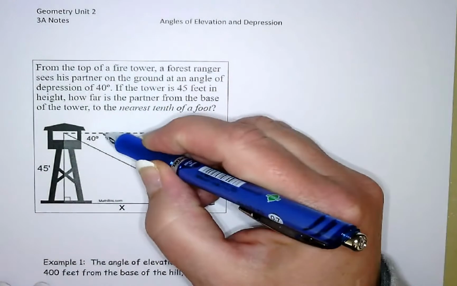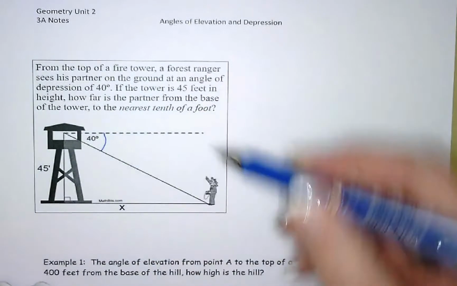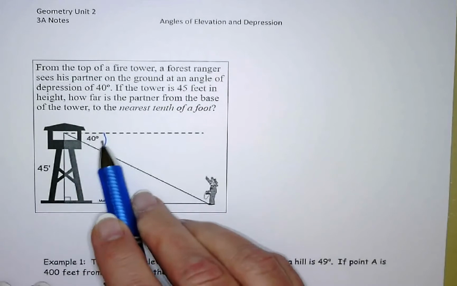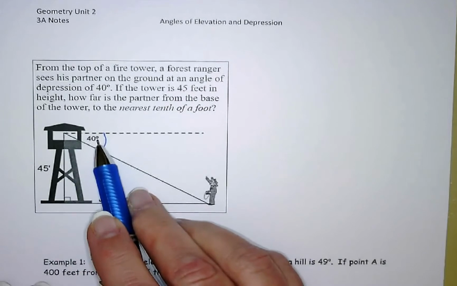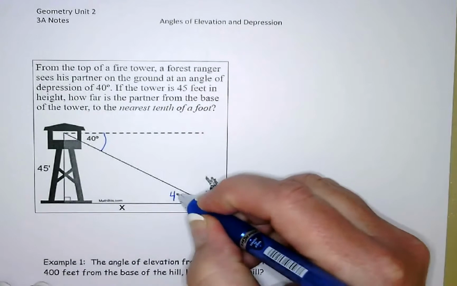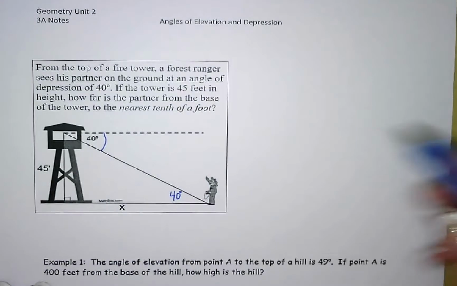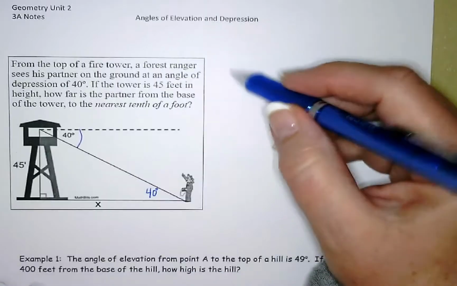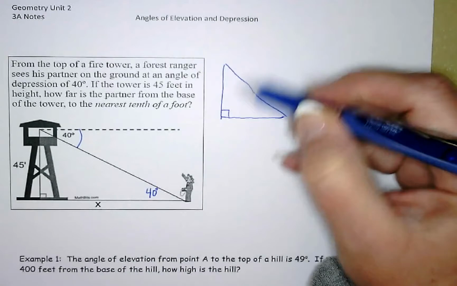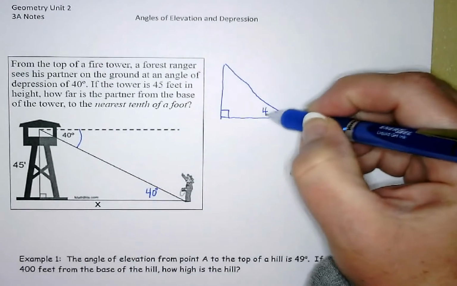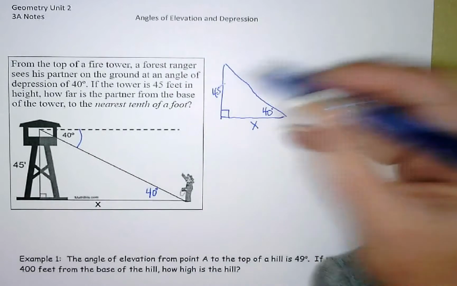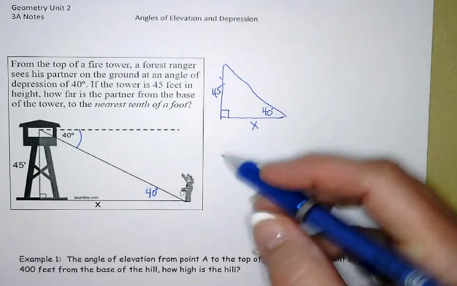So remember what I said, that this angle of depression is really outside of this right triangle. Trig is not going to help us with this angle outside. So instead, I know this angle of elevation, which is down here, is going to be exactly the same. Now I can use my triangle, and if you wish, you can redraw that so you can just see the sides and the angles. So we said this one was 40 inside here. This is X, and this is 45 feet.